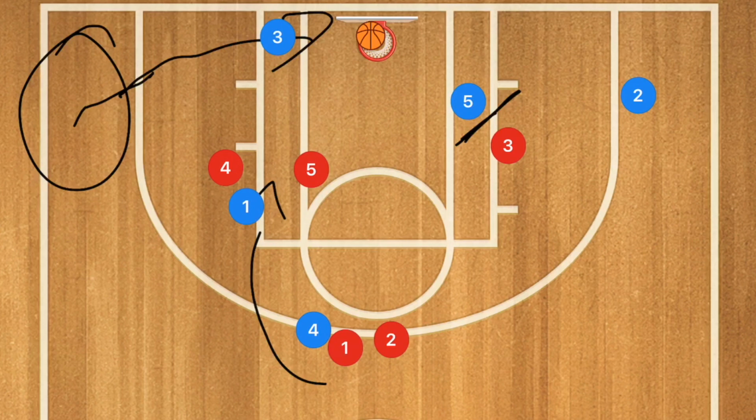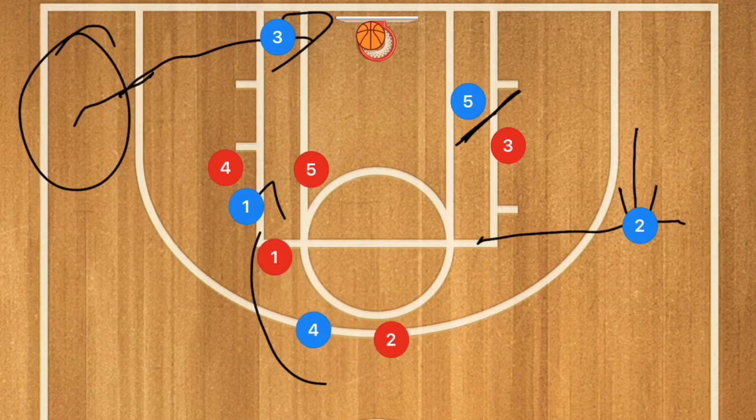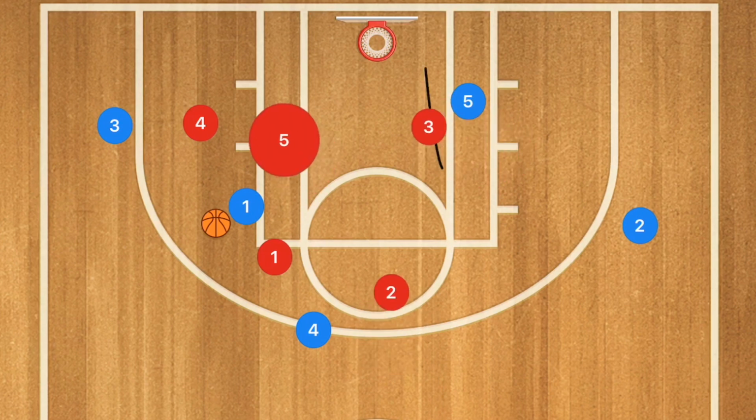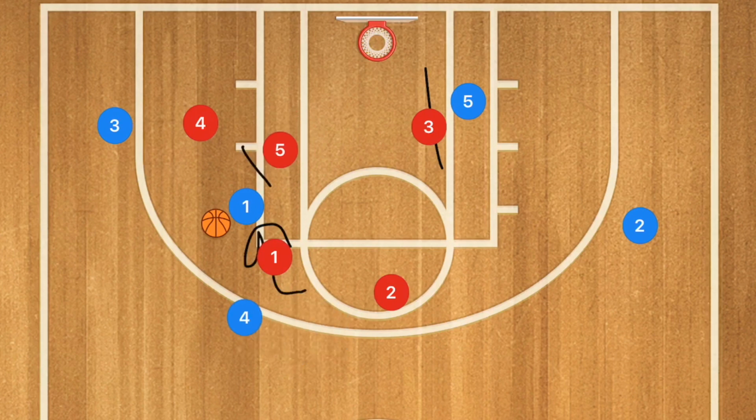Our backup option is player 2 popping up to the free throw line extended, because let's say player 1 fought through. Player 4 never really popped down. Player 3 was able to front face, and now we have player 5 coming up to play player 4, and player 1 fought through the screen.